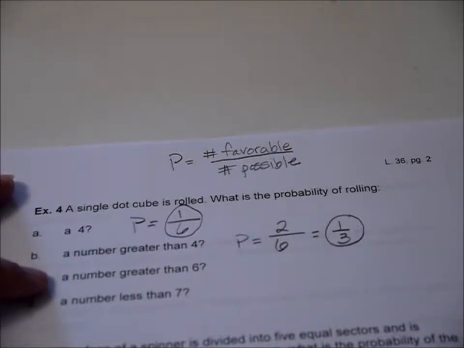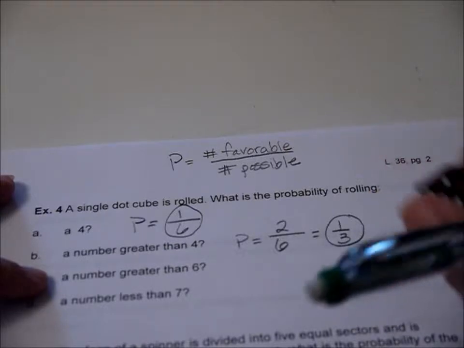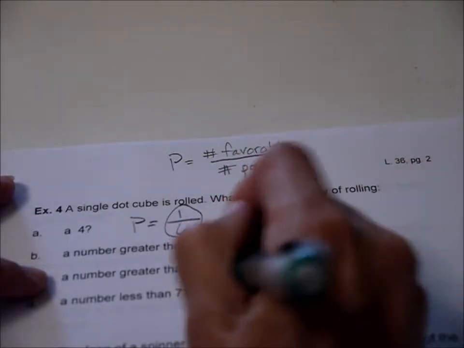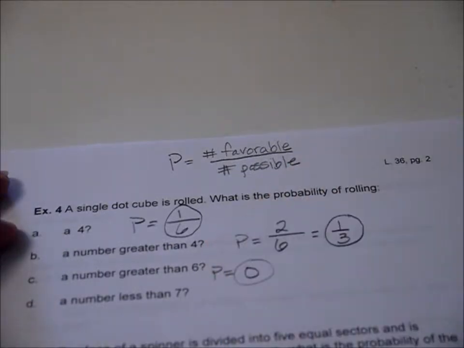Number greater than 6. Well, let's look at our die. How many of these are greater than 6? None of them. So the probability is 0 out of 6, or 0.